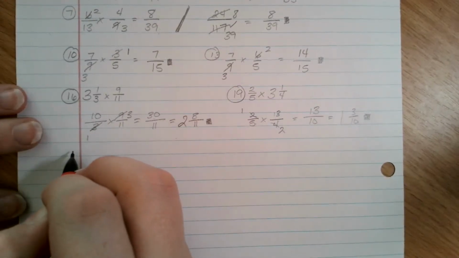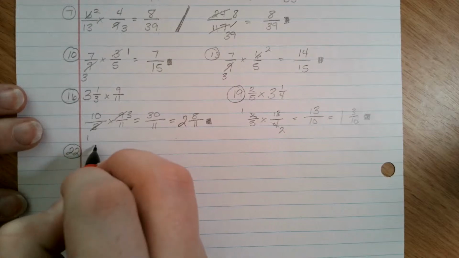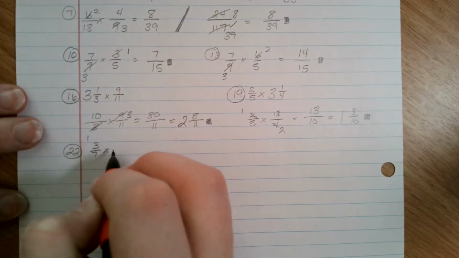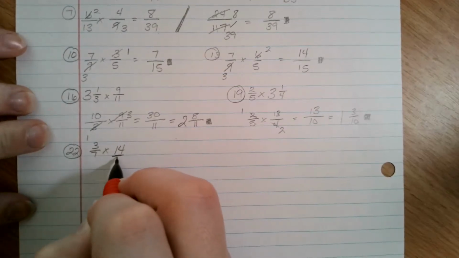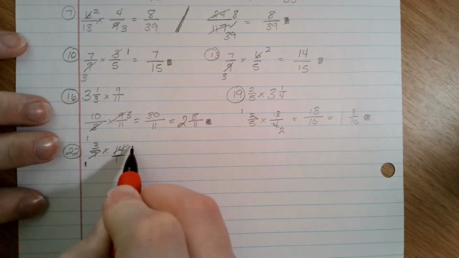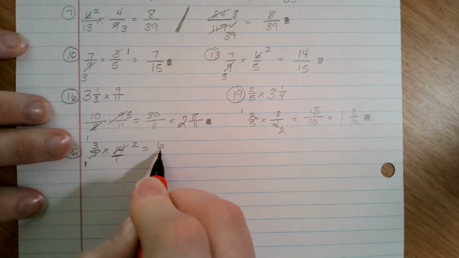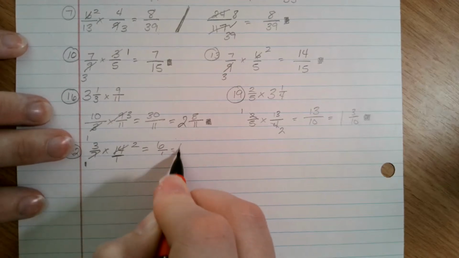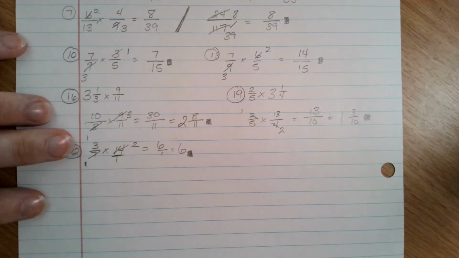18, 22. We are given 3/7 times 14. 14 we know is 14 over 1. 14 and 7 have a 7 in common. So 3 times 2 is 6. 1 times 1 is 1. So that is just the whole number 6.